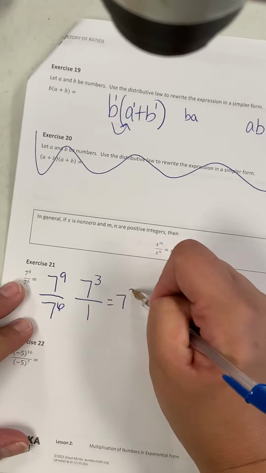Okay? Let's say, though, you were given a problem that was 7 to the 6th over 7 to the 9th. Like this. So what you're going to do, we're talking negatives now, which we haven't got into yet. So what I want to show you is the trick. Still subtract them. 9 minus 6 is 3. But which one of these is bigger? 9. So you're going to put your answer on the bottom in that case.